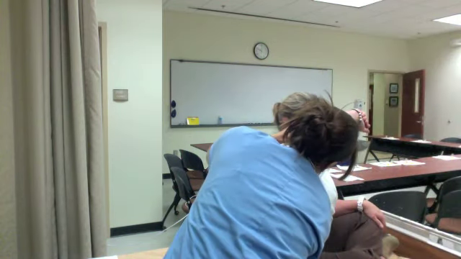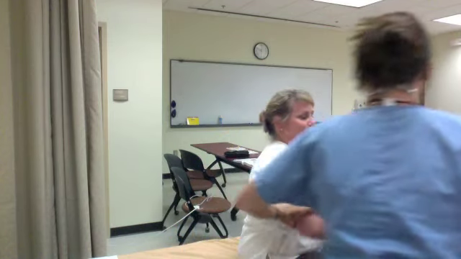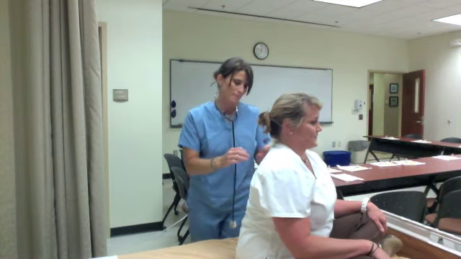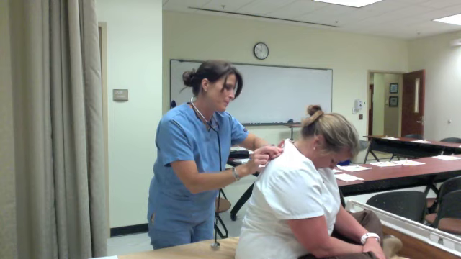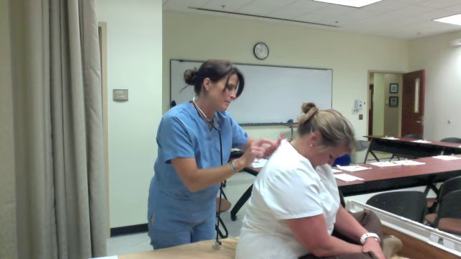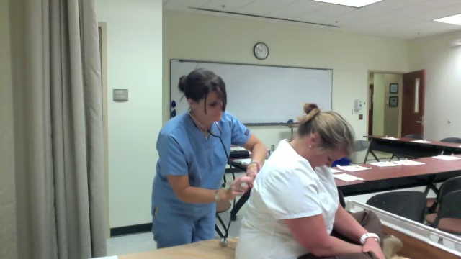Percuss directly and indirectly the posterior thorax and left lateral thorax, anterior thorax, and then move to the right lateral thorax, having the patient raise hands above the head to assess right and left lateral thorax. You'll also do this by direct and indirect percussion in the same systematic formula around the patient.